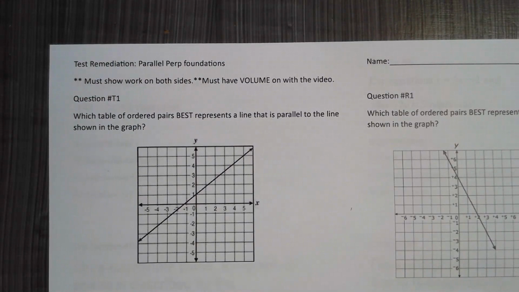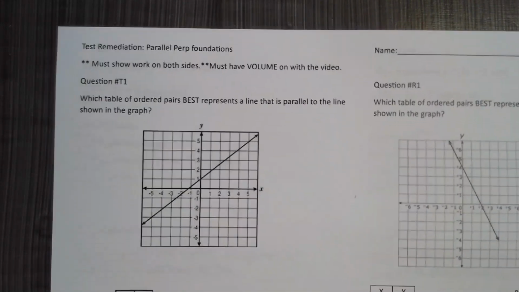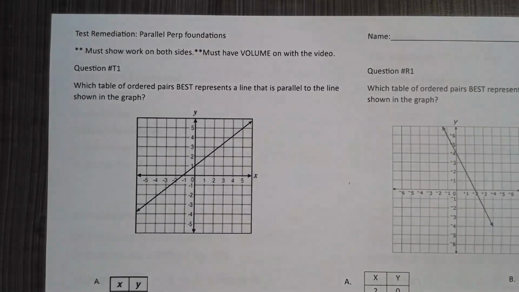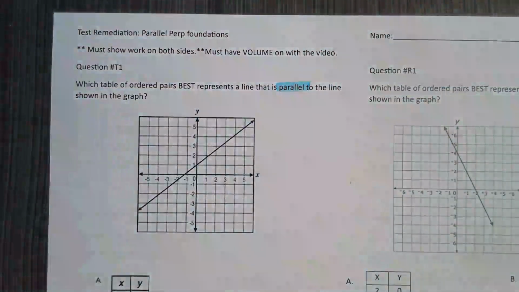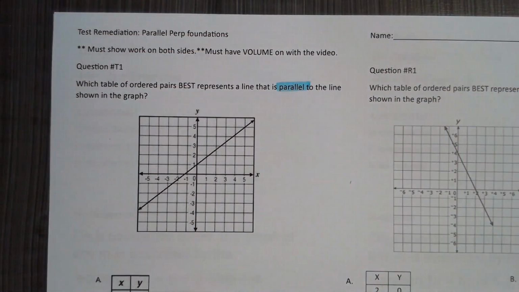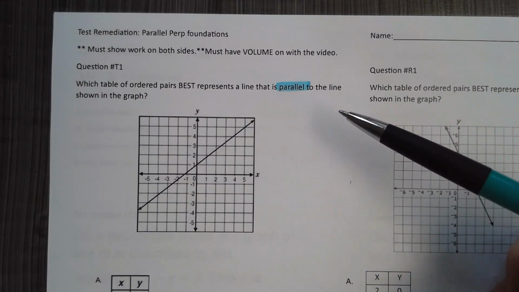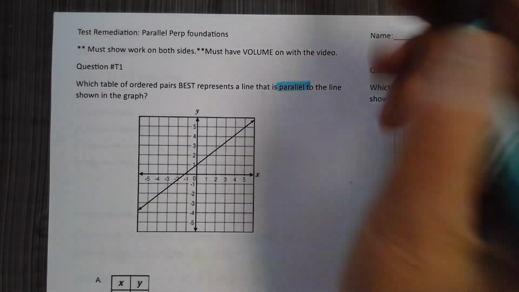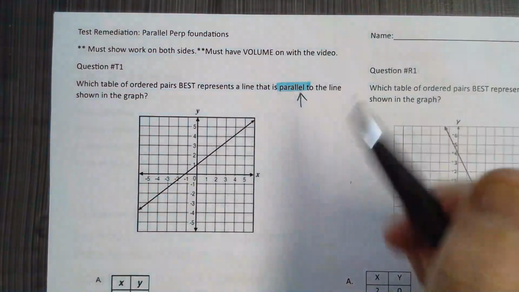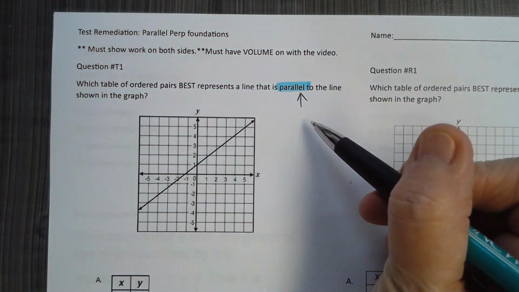Alright, so the left side is the most missed problems on the test, so let's go ahead and get started. This was one of the most missed. It says, which table of ordered pairs best represents a line that is, and this is why I wanted you to have your highlighter, keyword parallel to the line shown in the graph. So first thing we need to know is that parallel lines have the same slope, so I want you to draw an arrow to this guy here, and I want you to write same slopes.